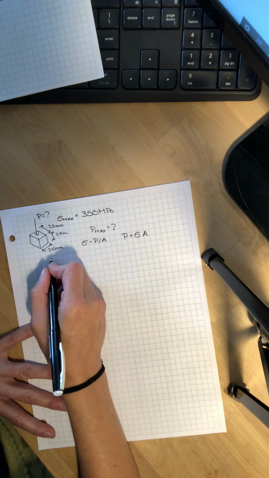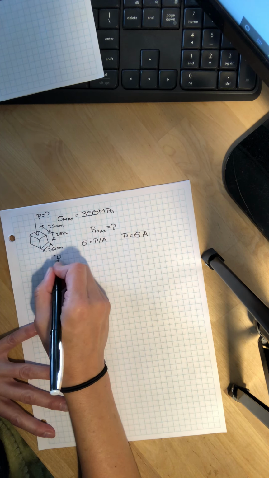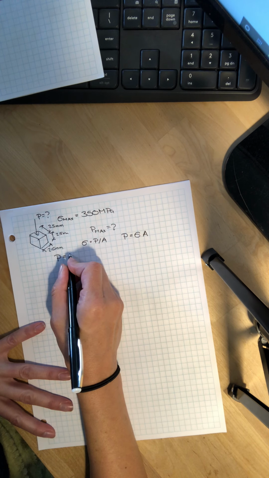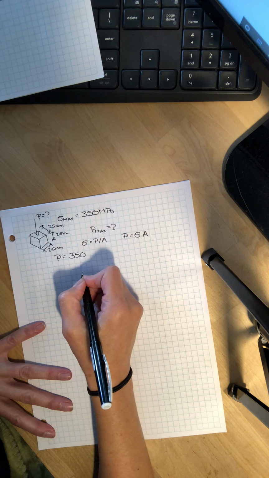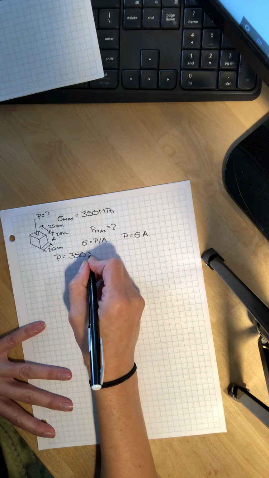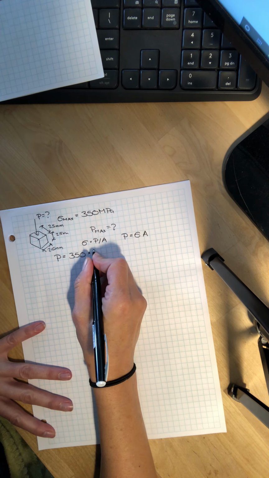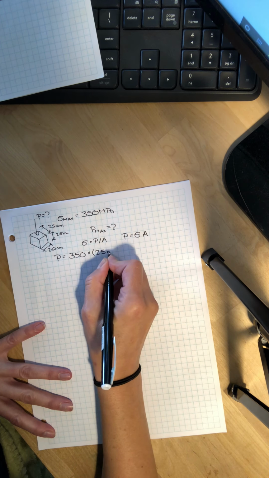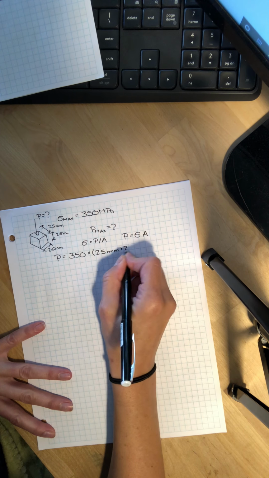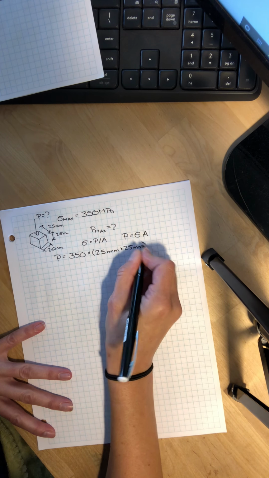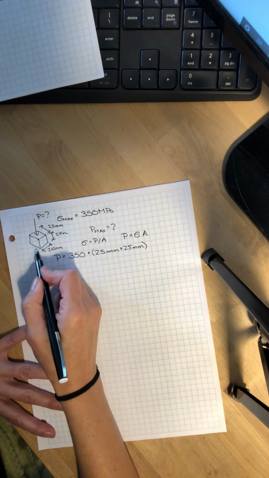We want to know what our maximum P is. So we have our maximum stress of 350 MPa times our area, which is 25 millimeters by 25 millimeters. So 25 by 25.